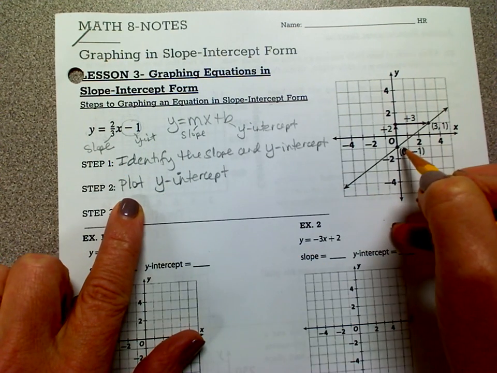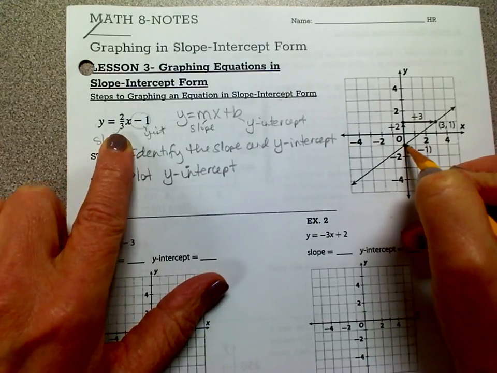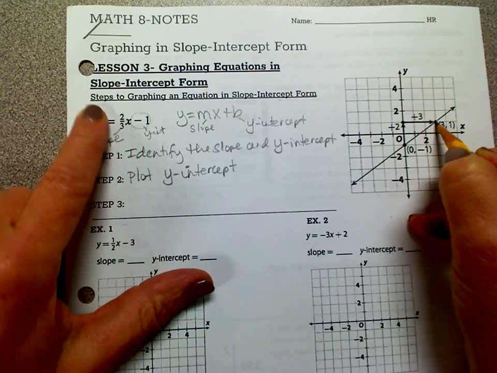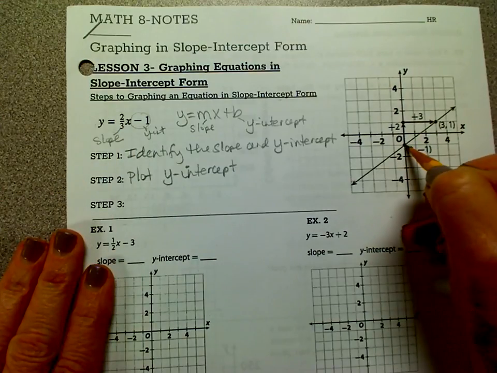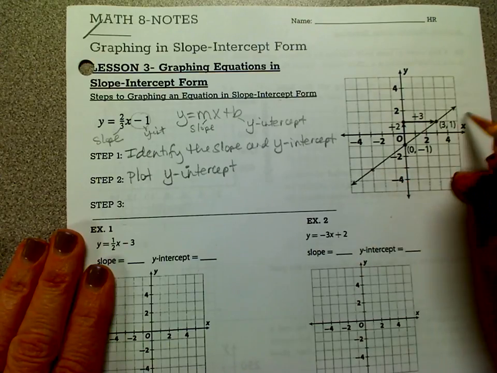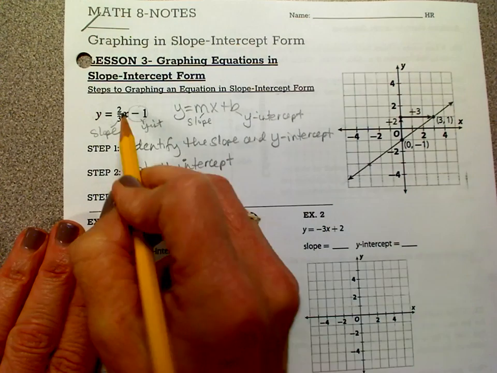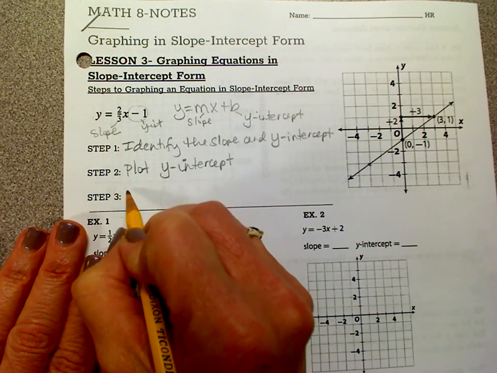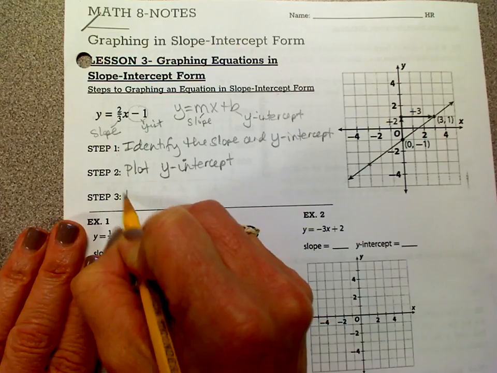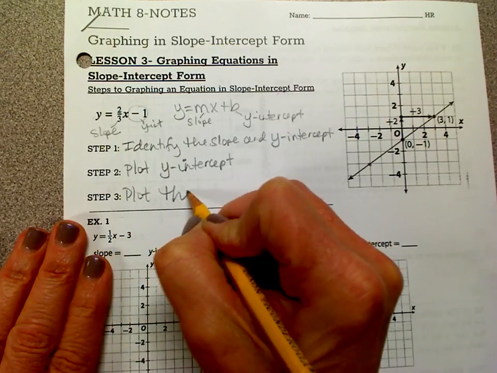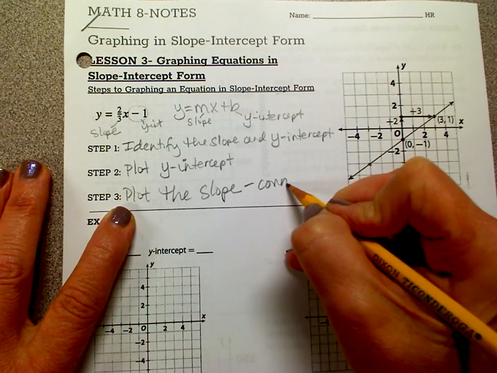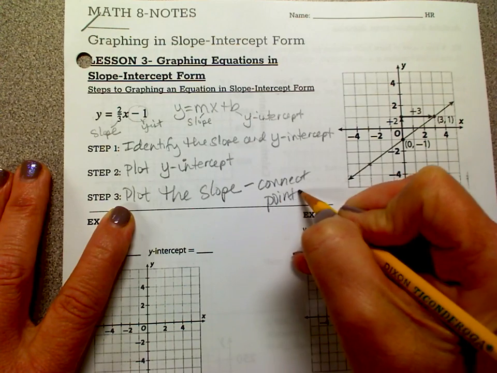After you plot the y-intercept, that was a -1, then graph the slope, or plot the slope, which is going up 2 over 3. It's positive, so we know it's going uphill. From here, it's going to go down 2 and to the left 3, and go all the way through your graph. I don't like that word, but we're going to say plot the slope. Then connect your points for a line.